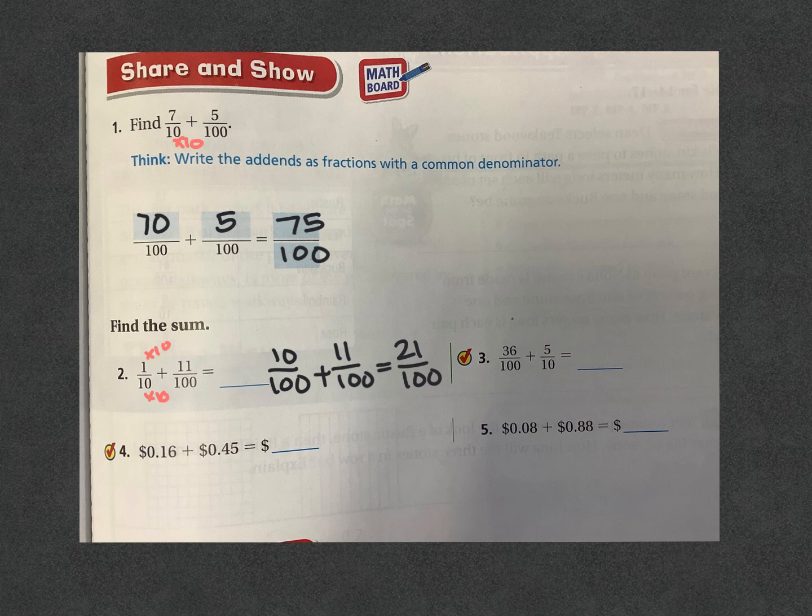Okay, next one. Feel free to pause and try this one. Okay, so I have 36 hundredths plus 5 tenths. I cannot add them together. That is not a common denominator. I must have a common denominator in order to add or subtract fractions.